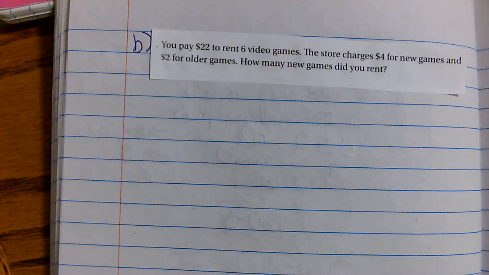Alright, so the first thing I'm going to do is go ahead and define the variables that I see here. Actually, I should probably read the problem first. That's a good idea. You pay $22 to rent 6 video games. The store charges $4 for new games and $2 for older games. How many new games did you rent?